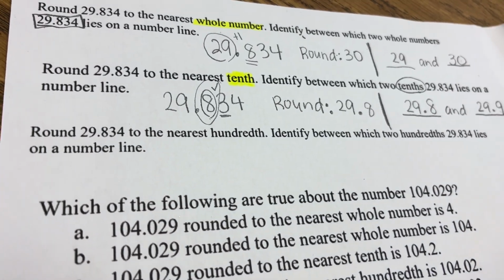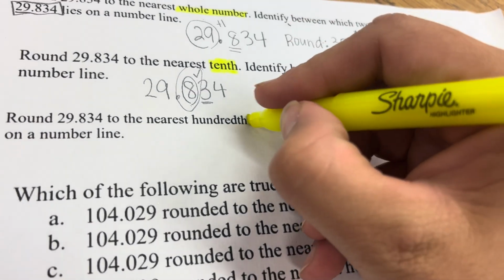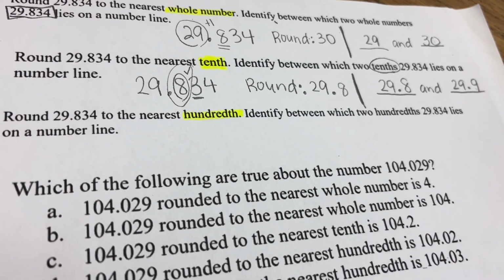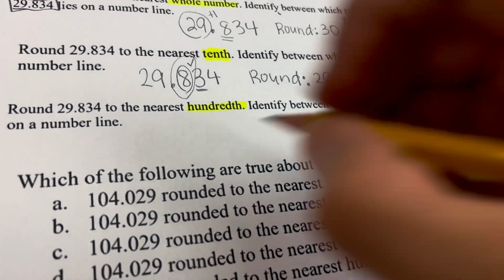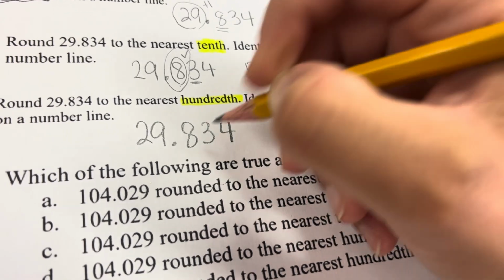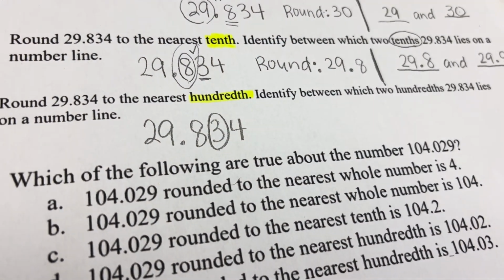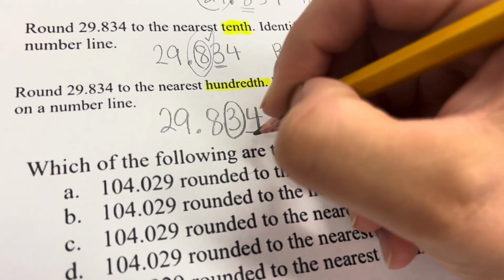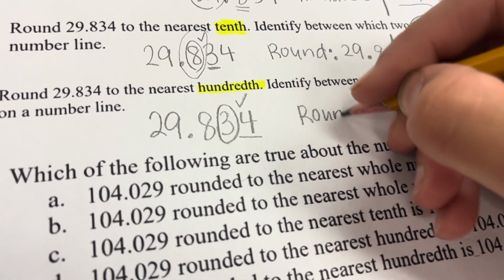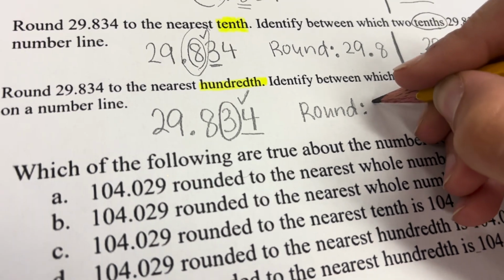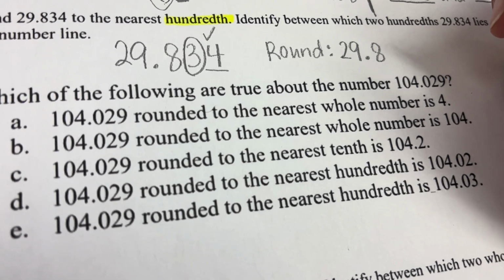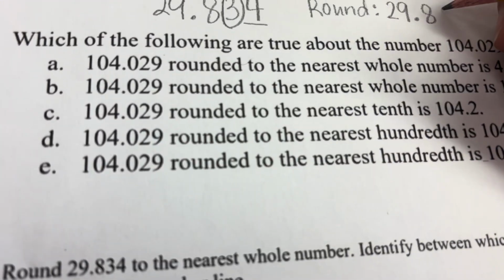Same number, except now they're asking me to round 29 and 834 thousandths to the nearest hundredth. They also want you to identify which 2/100ths that number would lie on a number line. So if they want me to round to the nearest hundredth, I'm going to start by circling the digit in the hundredths place. I'm going to move to the right and underline it. That 4 tells me that it's going to leave me alone, which means when I round, anything in front of the circle stays. 29 stays, the decimal point stays, the 8 stays.